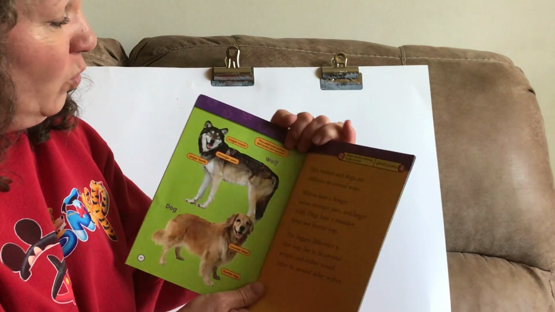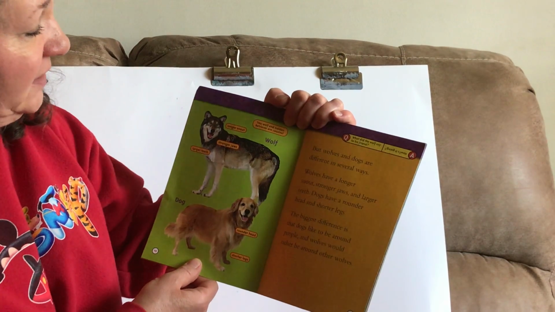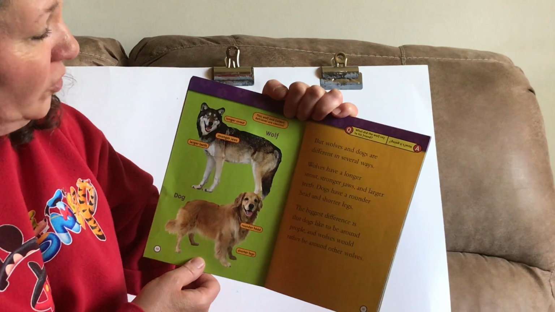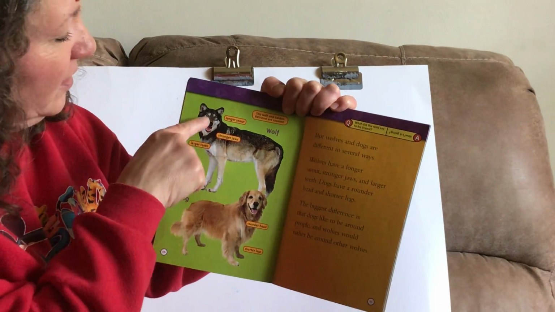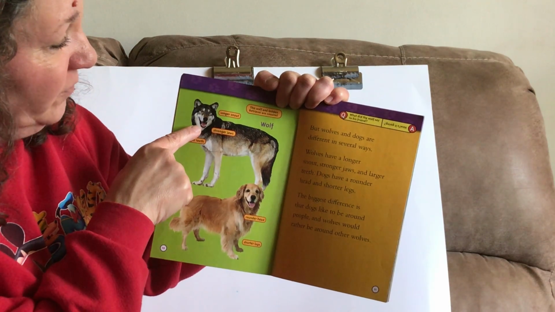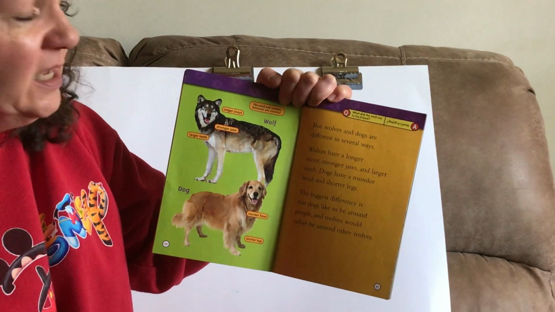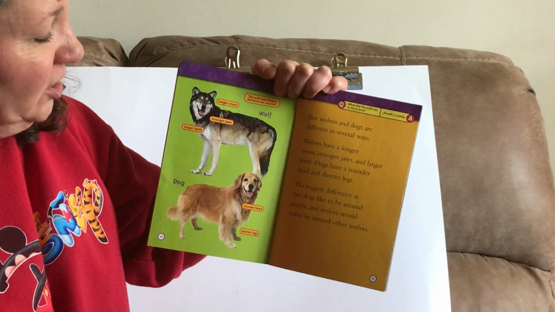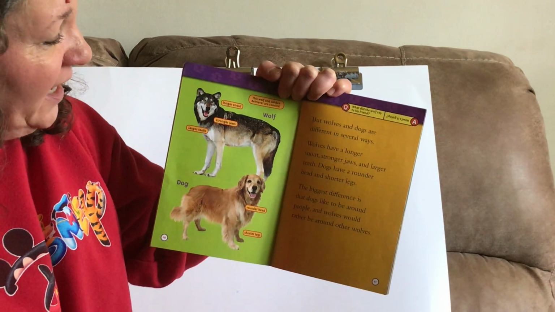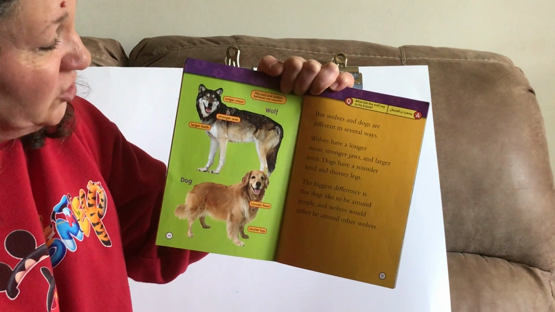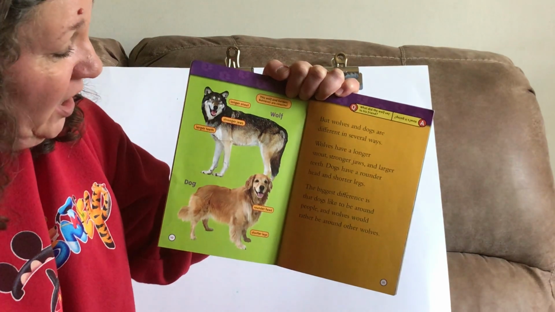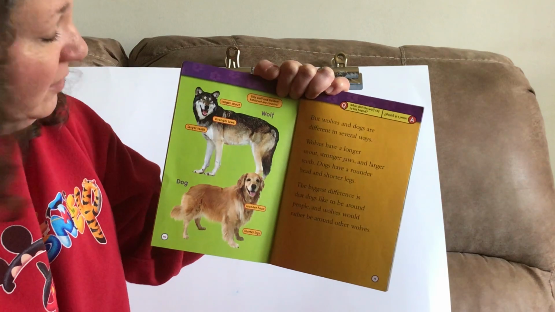Okay, but wolves and dogs are different in several ways. Wolves have a longer snout, that's this part right here, okay? Wolves have a longer snout, stronger jaws, and larger teeth. Dogs have a rounder head and shorter legs. The biggest difference is that dogs like to be around people, and wolves would rather be around other wolves.